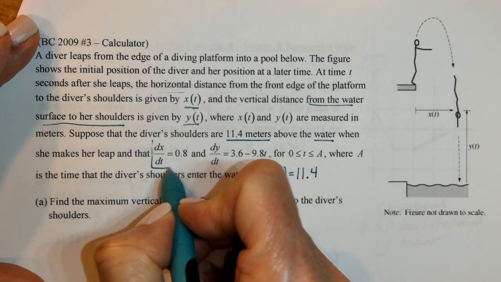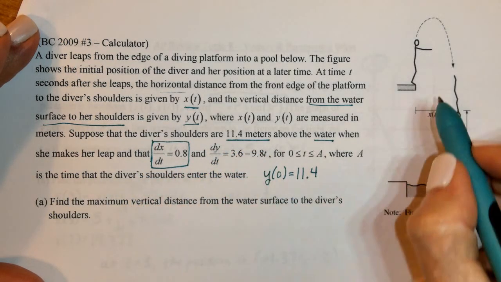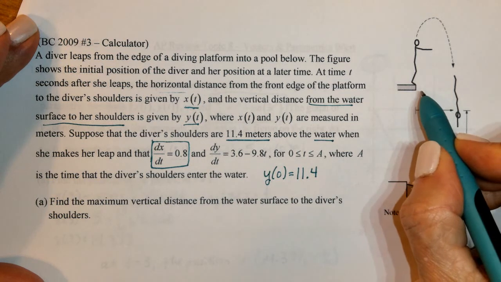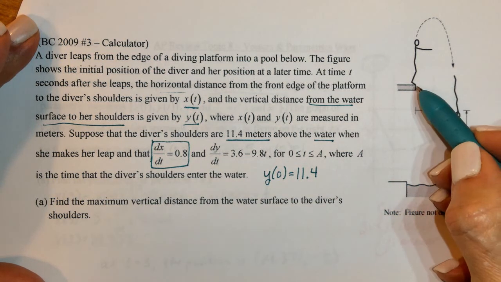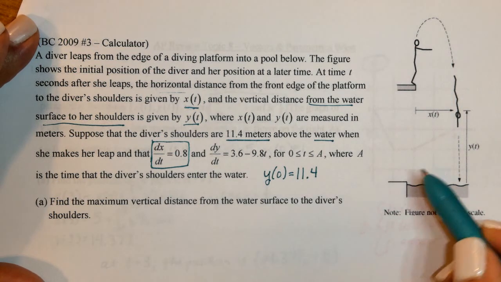dx/dt is a constant 0.8. So that must mean that she is moving away. She's moving in the horizontal direction. She's always moving to the right, and that makes sense. She's going to always move to the right until she hits that water.